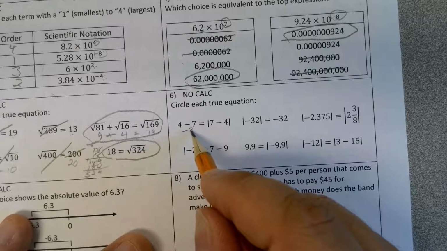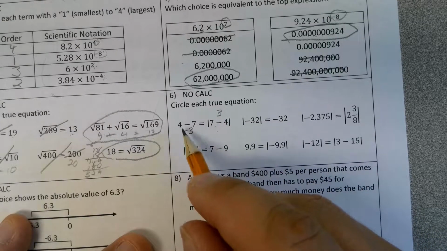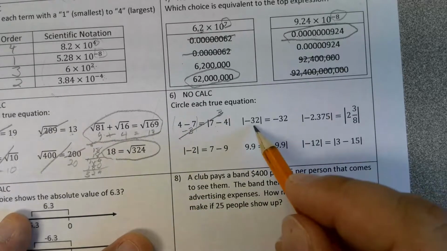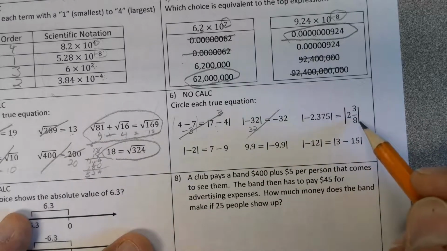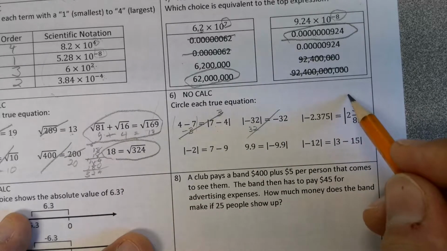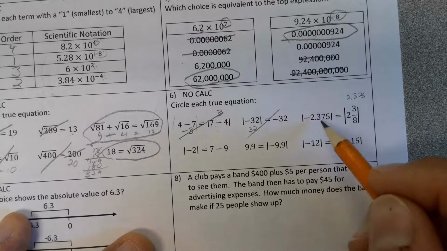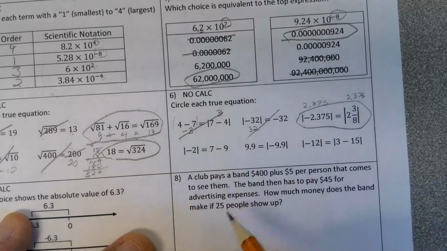This works out to -3. This works out to 3, and its absolute value is going to be 3. But if this had bars around it, it'd be true, but it's not. This comes out positive. That's not going to be true. 3/8 is going to be 0.375, so absolute value of this would be 2.375. This one would come out positive, so this one's going to be true.